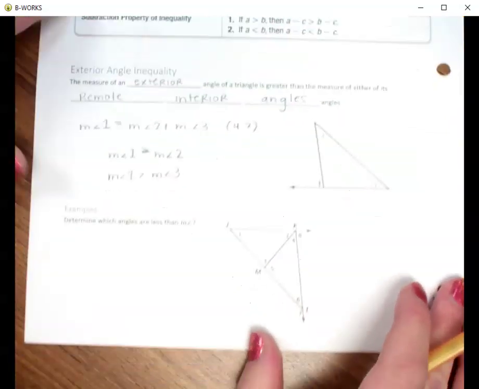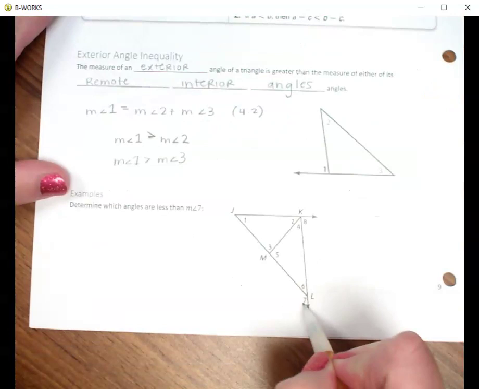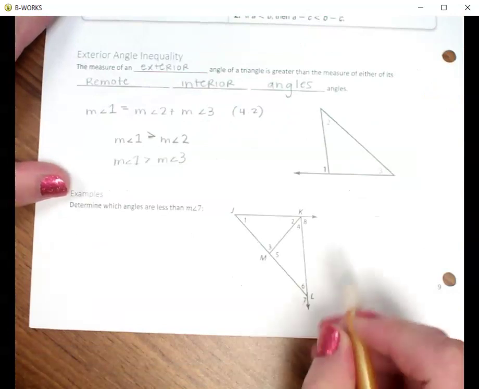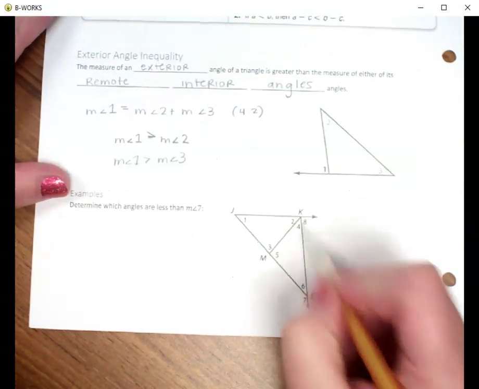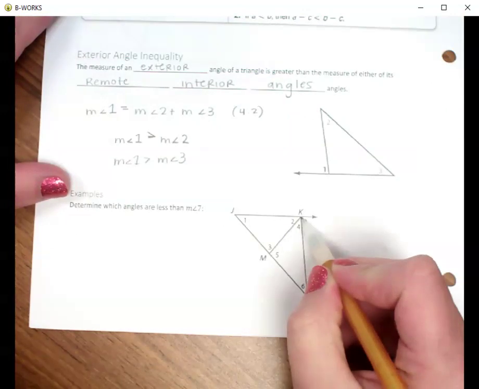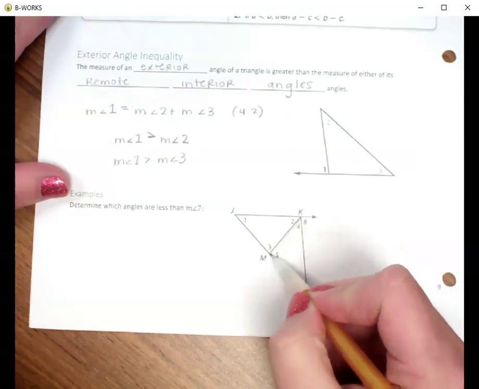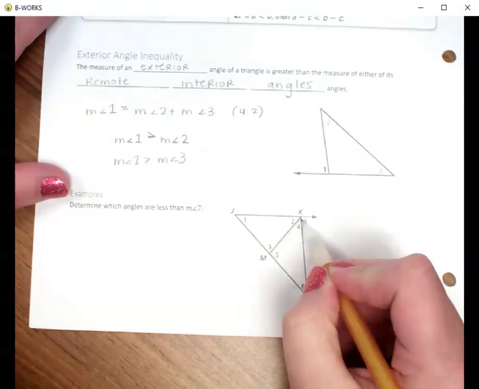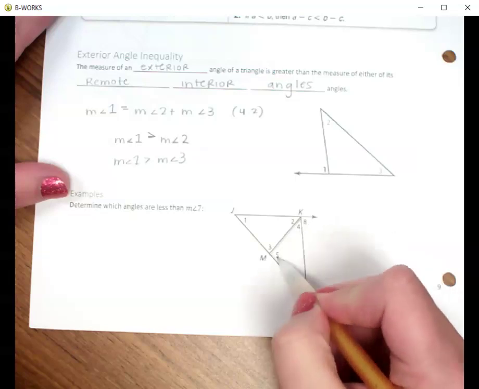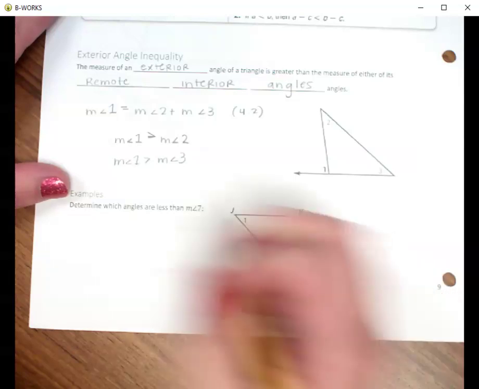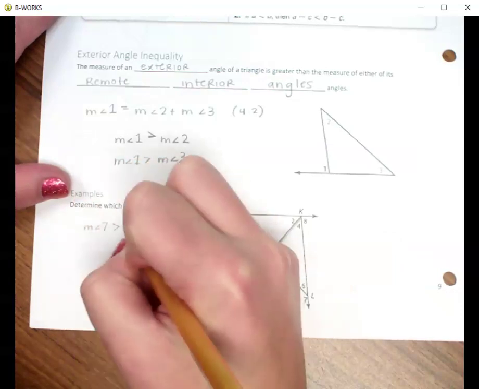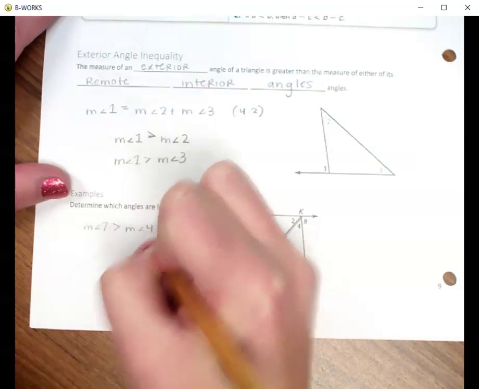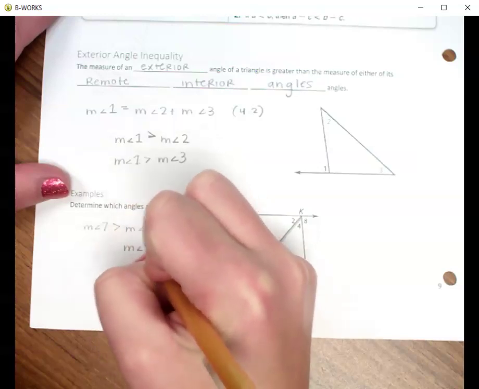Okay, so an example that we're looking at here, which angles are less than the measure of angle 7? First, I'm going to look at triangle KML. 7 is an exterior angle for triangle KML, and its two remote interior angles are 4 and 5. So we know that the measure of angle 7 is going to be bigger than angle 4. It's going to be bigger than angle 5.